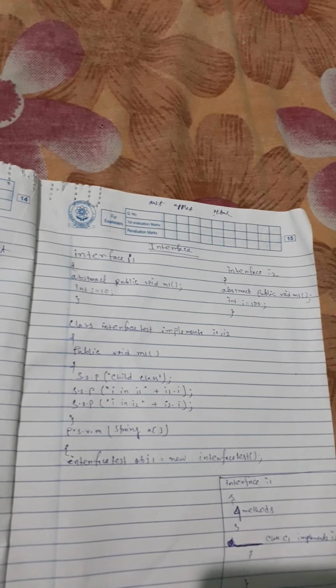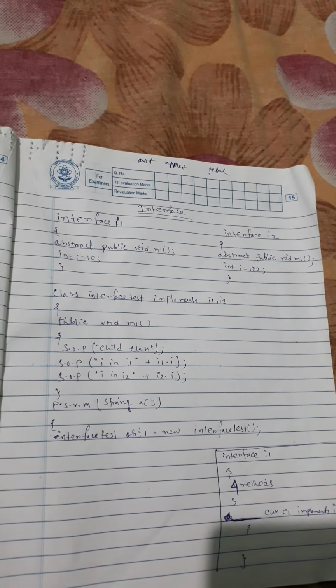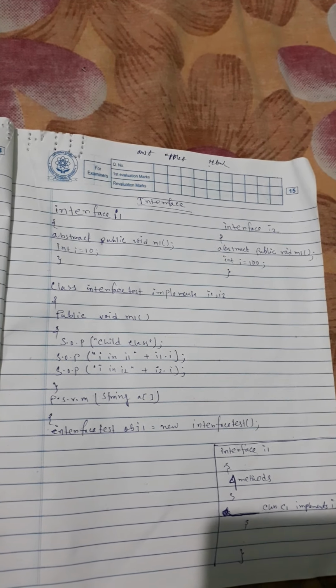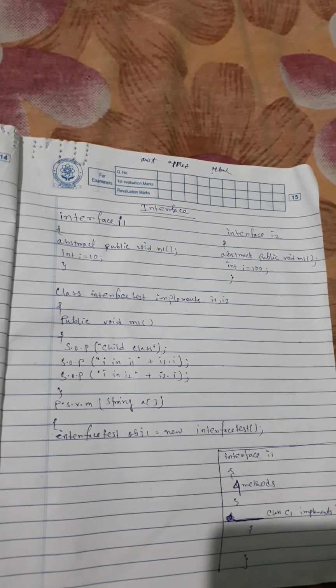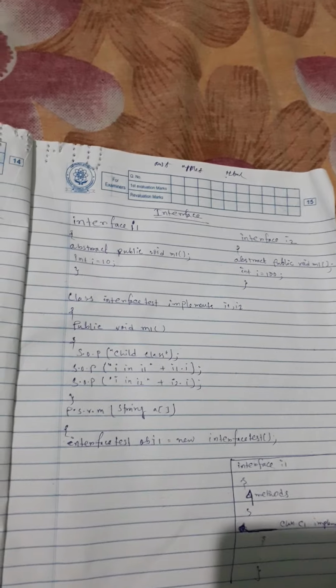So actually I want to say that an interface is the collection of methods. The use of abstract methods is in interface.